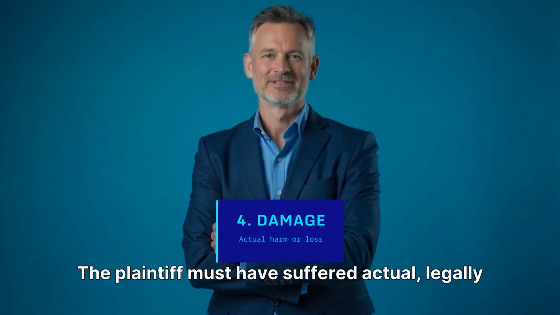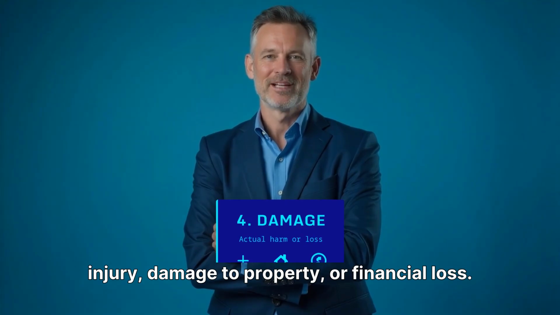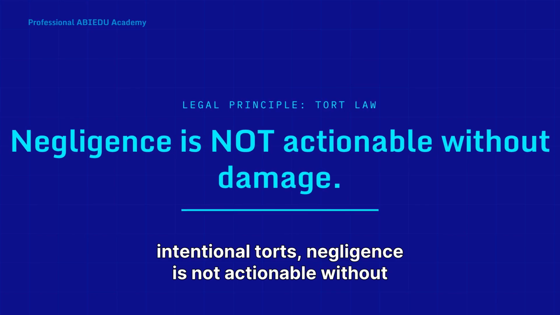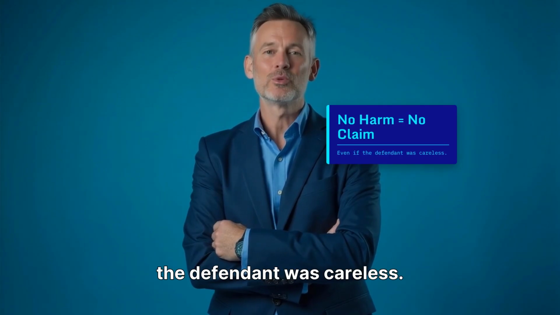The fourth element is damage. The plaintiff must have suffered actual, legally recognized harm or loss, such as physical injury, damage to property, or financial loss. This is a key point. Unlike some intentional torts, negligence is not actionable without damage. No harm means no claim, even if the defendant was careless.